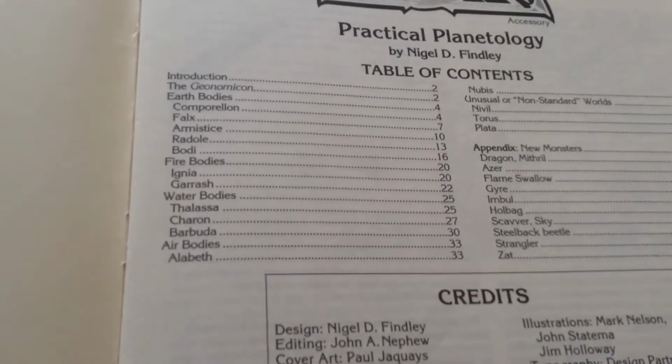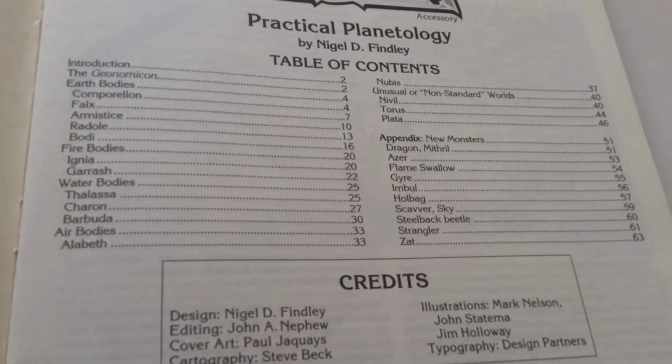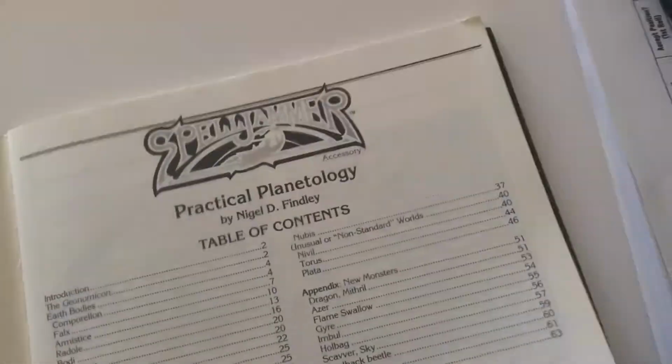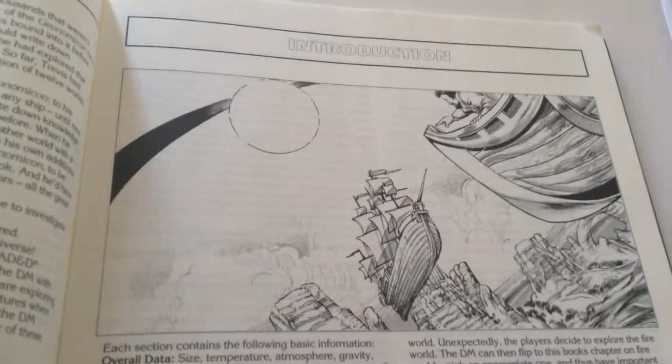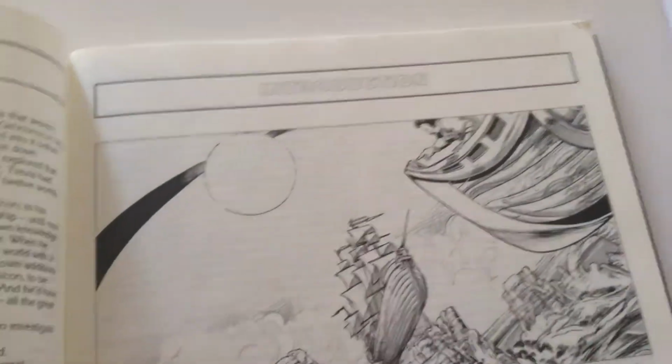Let's take a look. Okay, so it's got them grouped according to earth bodies, fire bodies, water bodies, air bodies. And there's three unusual ones, but they aren't that unusual. They're a little unusual. So most of these worlds are not that interesting. They're pretty much standard worlds for the most part. But there are a few that are a little different, so you might want to use some of them.